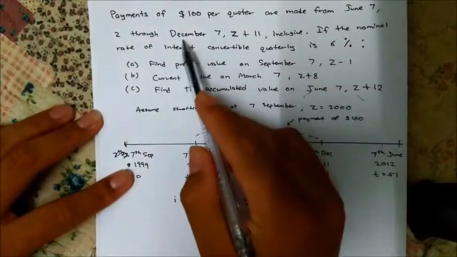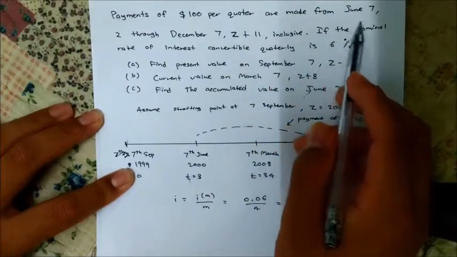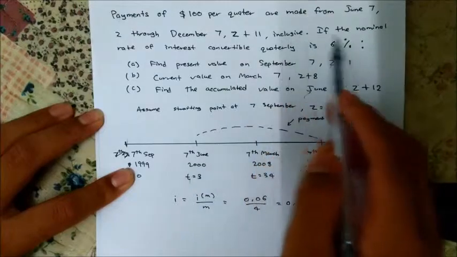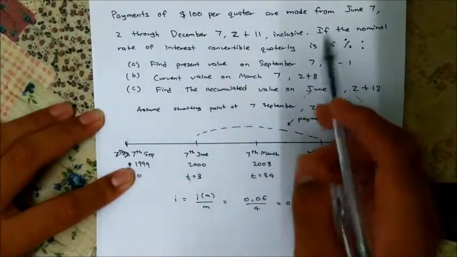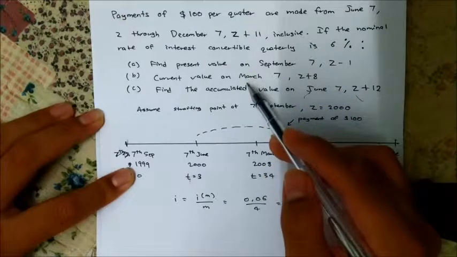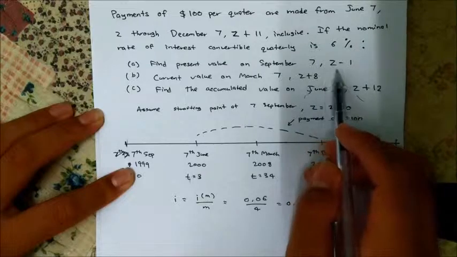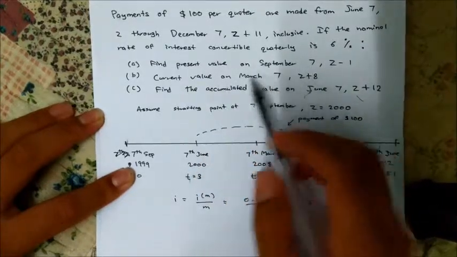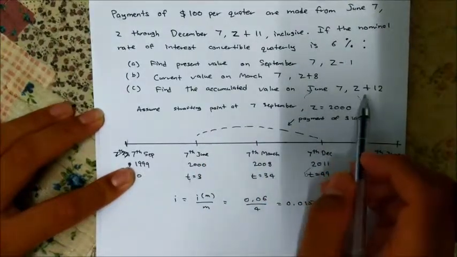Right. Payments of $100 per quarter are made from June 7 Z through December 7 Z plus 11 inclusive. If the nominal rate of interest convertible quarterly is 6%, there are 3 sub-questions here. A. Find the present value on September 7 Z minus 1. B. Find the current value on March 7 Z plus 8. And C. Find the accumulated value on June 7 Z plus 12.